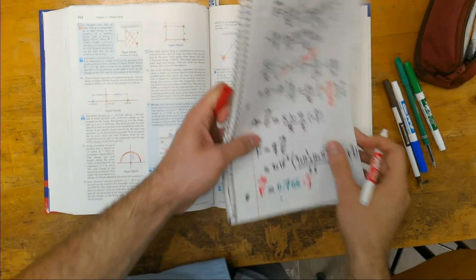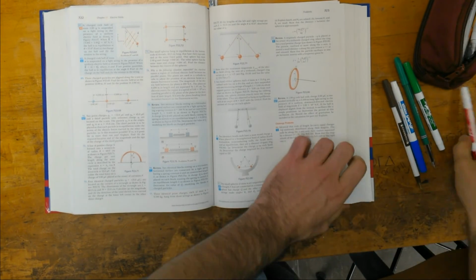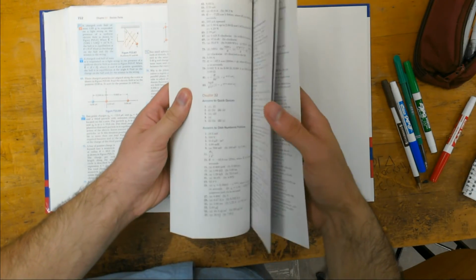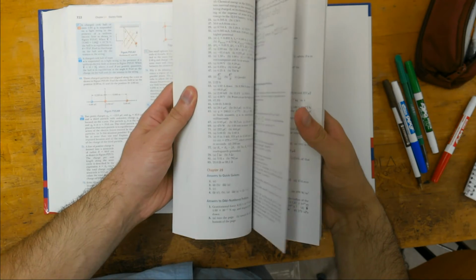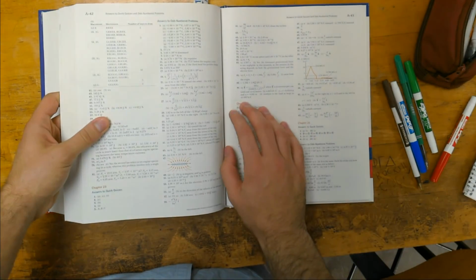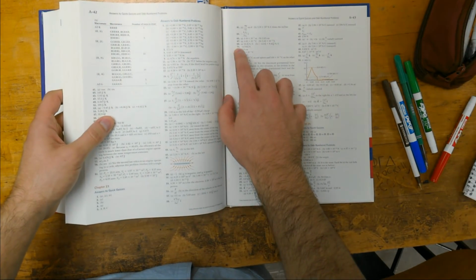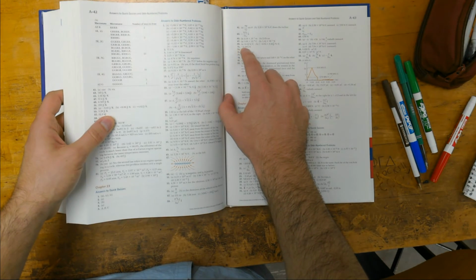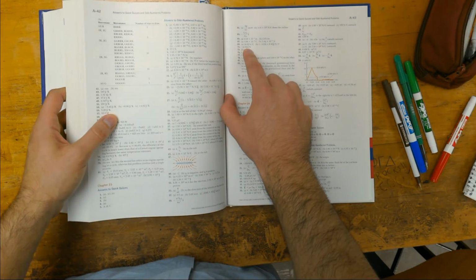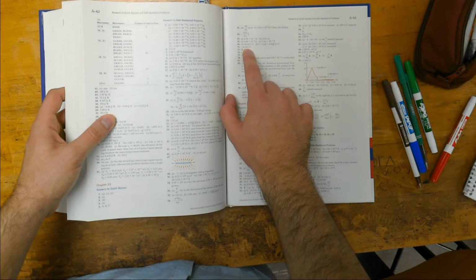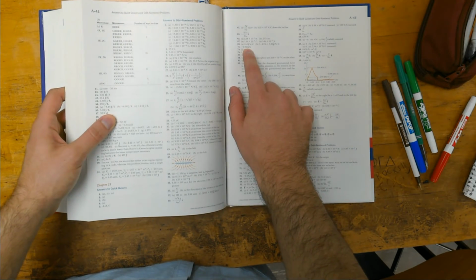Now, let's check with the final answer. Chapter 23, 71. It says minus 0.706 in the i hat direction. I think this is a typo. It should be j hat.